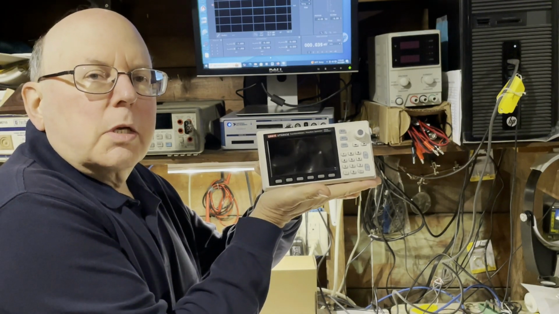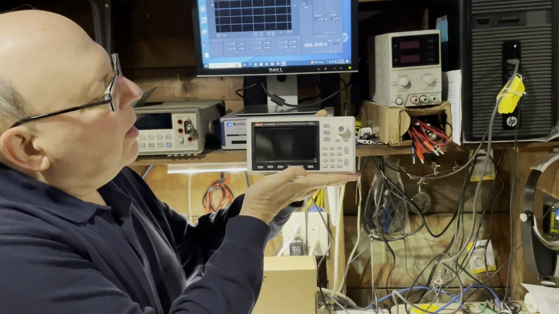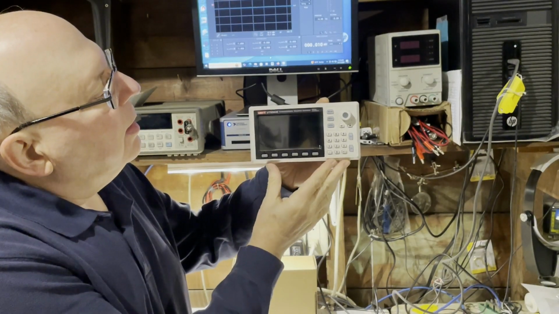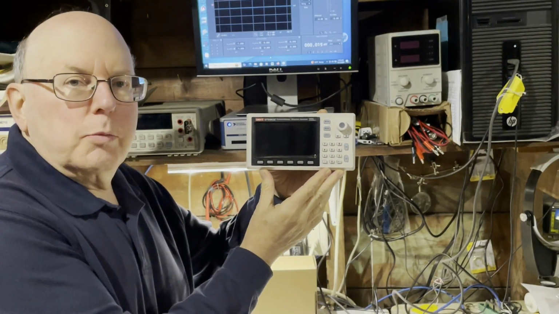Martin Rowe, Senior Technical Editor, EE World, and this is the Uni-Trend UTG962E Function Arbitrary Waveform Generator.